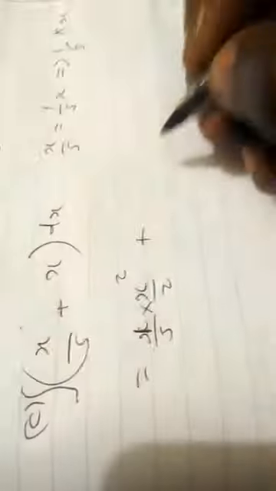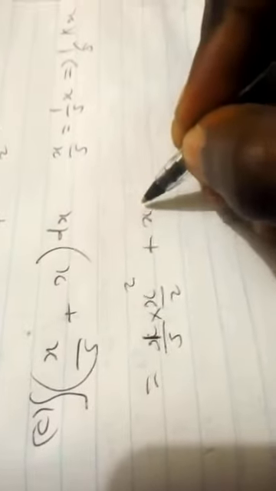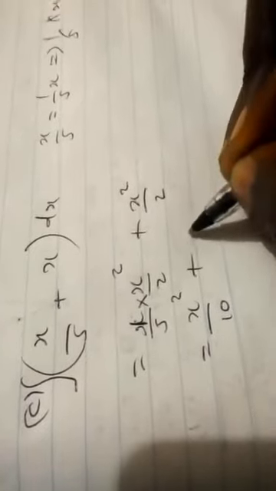So moving to the other one, this one, it will be x, since it is power 1, add another one to be 2 over 2. So this will be x squared over 10 plus x squared over 2 plus c. Don't forget c, please. That's all. This is how you integrate.